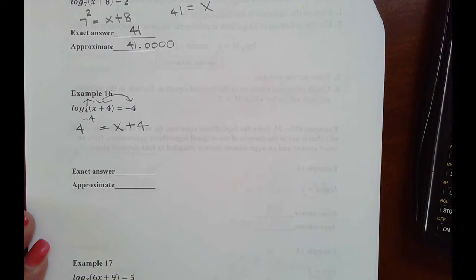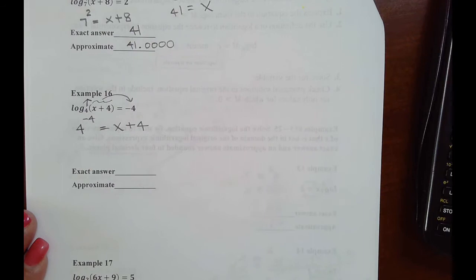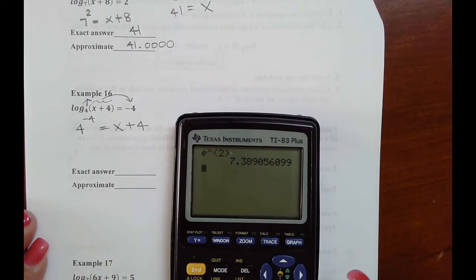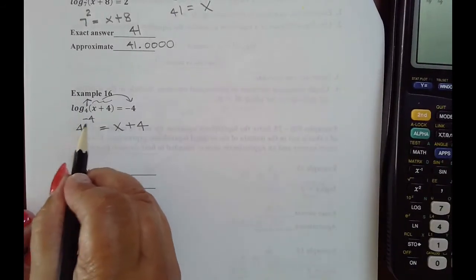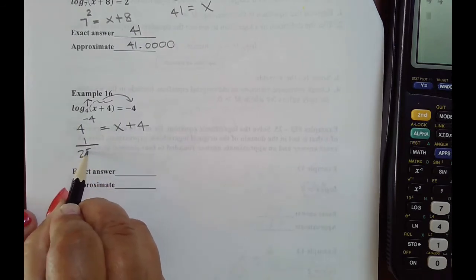So let's see. We'd have to first realize what 4 to the negative 4th is. And we want to keep everything exact, so no decimal approximations. 4 raised to the 4th is 256. But since it's negative, that means it's 1 over 256.